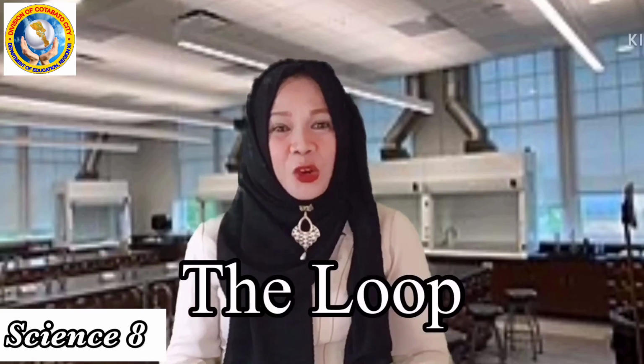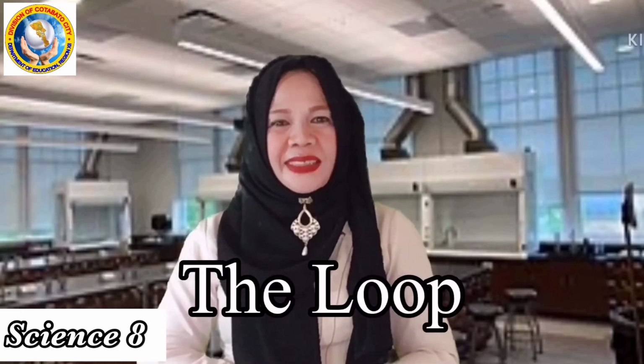Now, let us perform activity 2 entitled The Loop. Materials needed for this activity are 1. 2.2 light bulb with holder, 2. 1.5 voltage dry cell, 1 switch, 3 connecting wires with alligator clip.